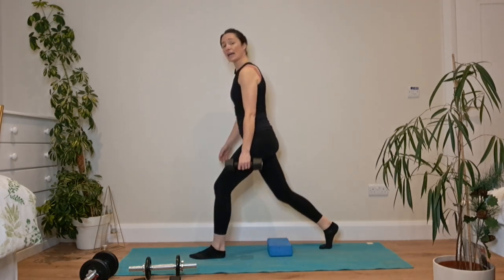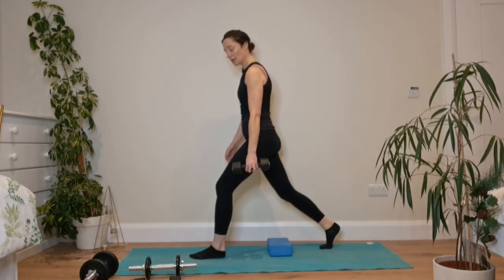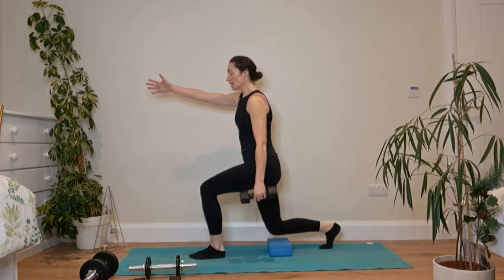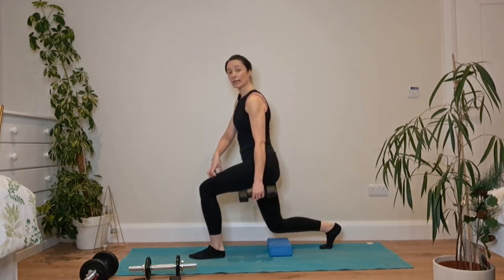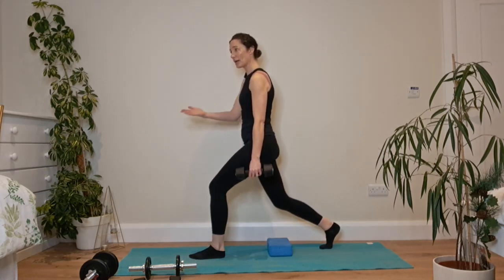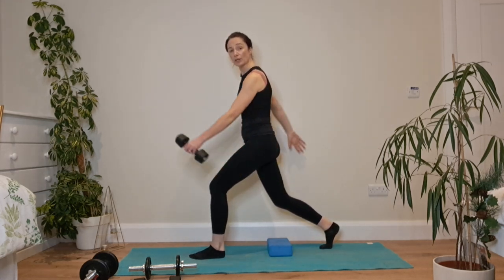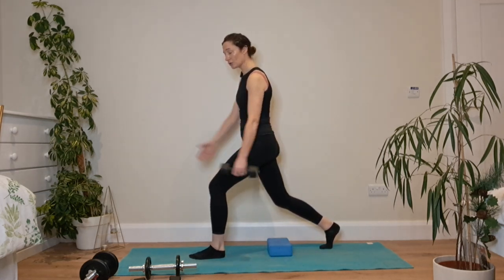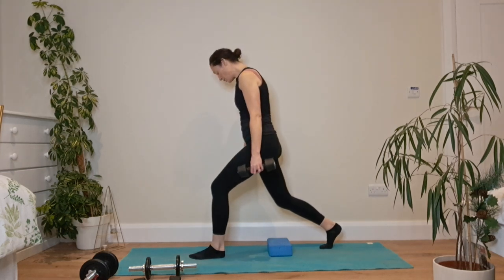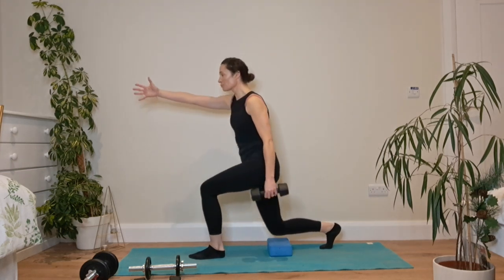Lovely. Now to add in the rotational component, I'm going to lower, so my right leg is in front, so I'm going to use my opposite hand to my opposite leg. That's how we work in real life. When you walk or run, your opposite hand goes with your opposite leg. So I'm going to drop that back knee and then add a reach.